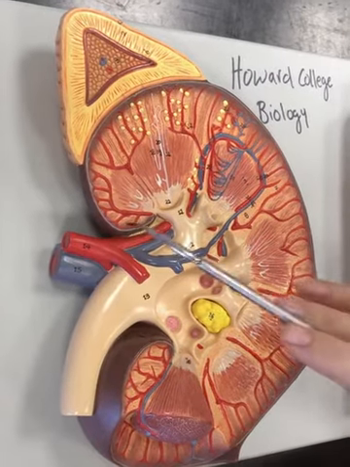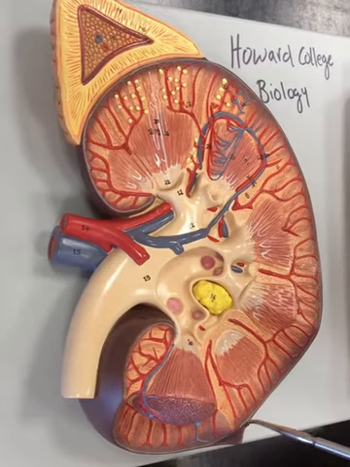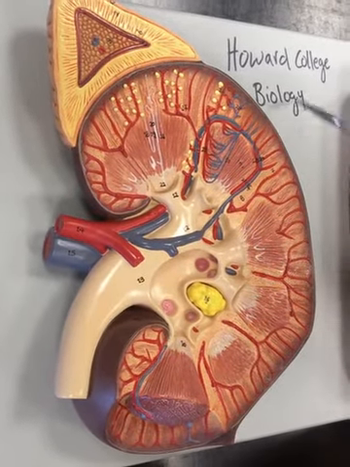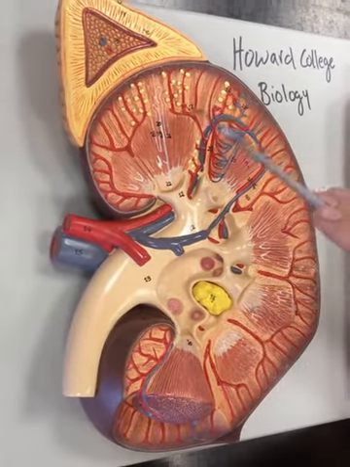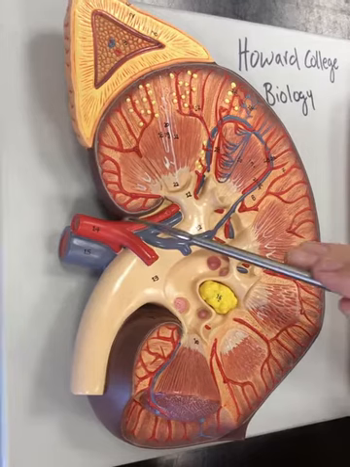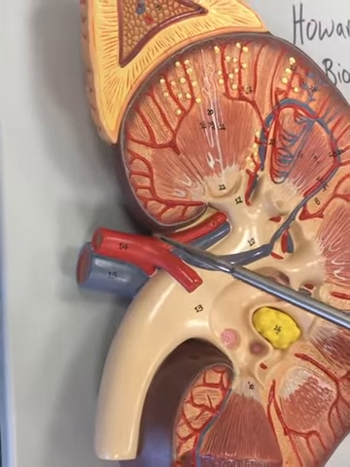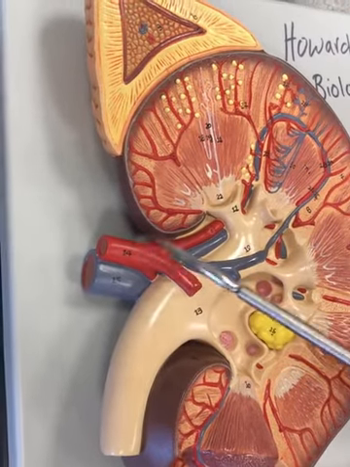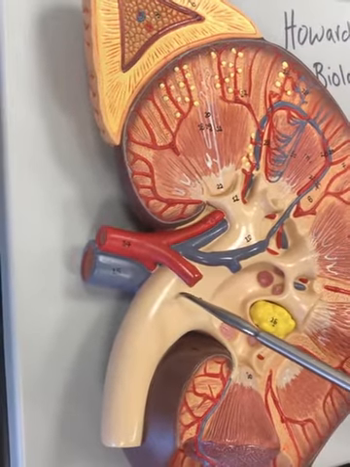Okay, on the outside of the kidney, you do have a renal capsule. We do talk about the renal cortex. The cortex is the outer layer, and then this inside is the renal medulla. Again, the indentation of the kidney is called the hilum, where you have things entering and exiting the kidney. So you can see the renal artery, the renal vein, but you can also see the renal pelvis.